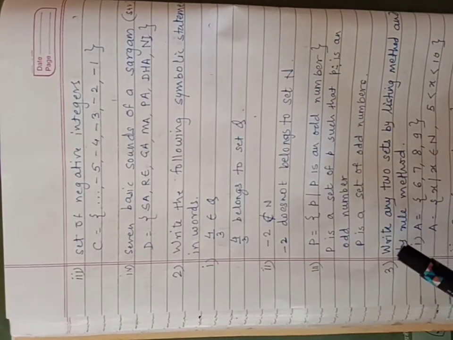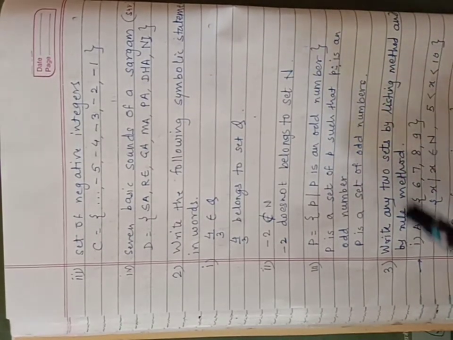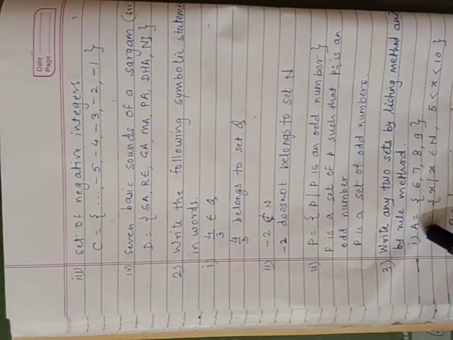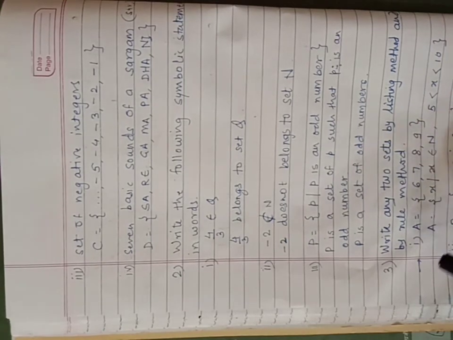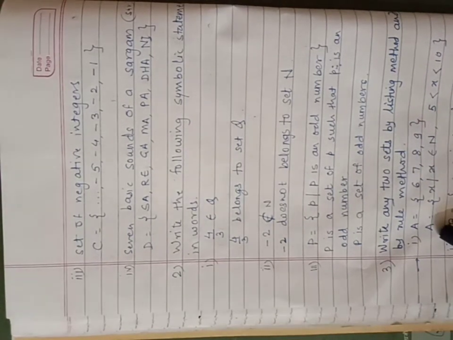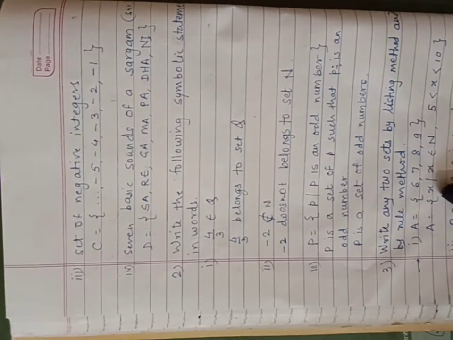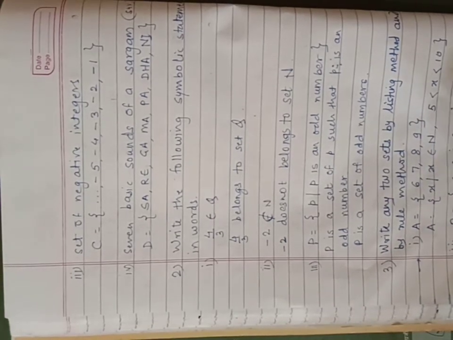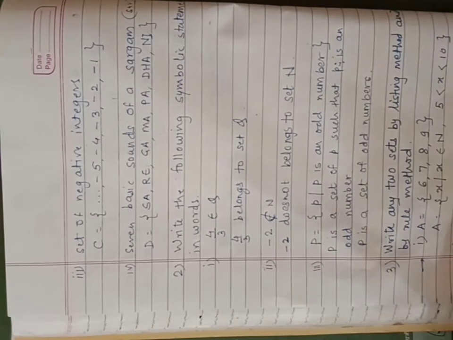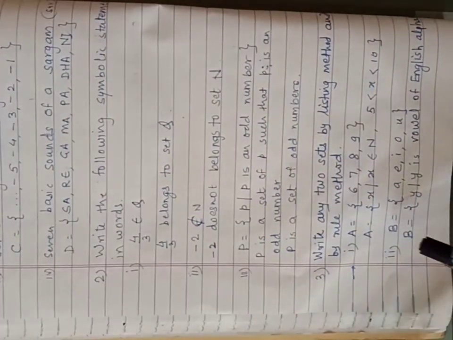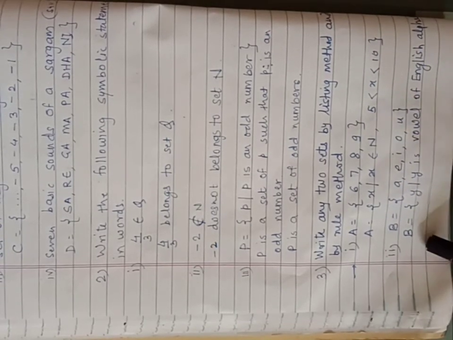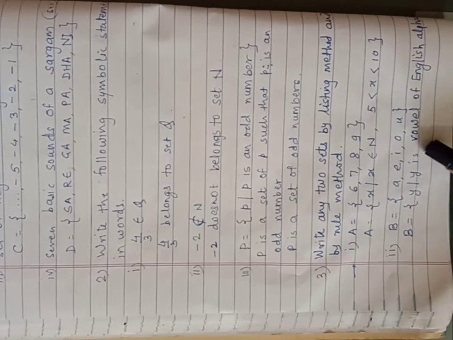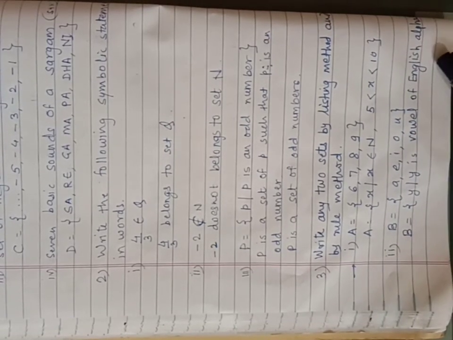Okay. Then next question, write any two sets by listing method and by rule method. So we write, suppose we take A equals to 6, 7, 8, 9. This is listing method, and we write in set builder form or rule method x such that x belongs to N and x lies between 5 to 10. And second example, B equals to A, E, I, O, U. This is listing method. B equals to Y such that Y is a vowel of English alphabet. Curly bracket complete.